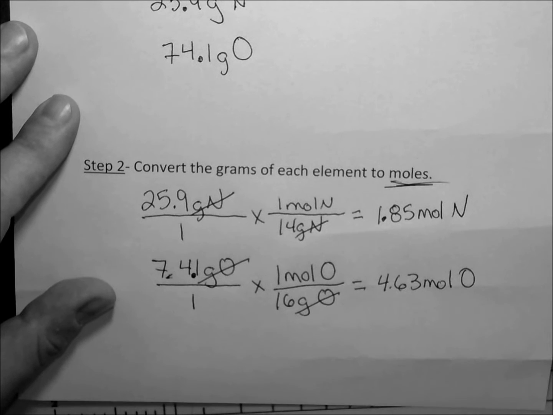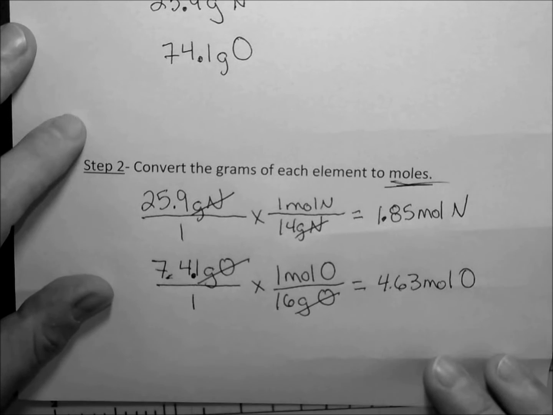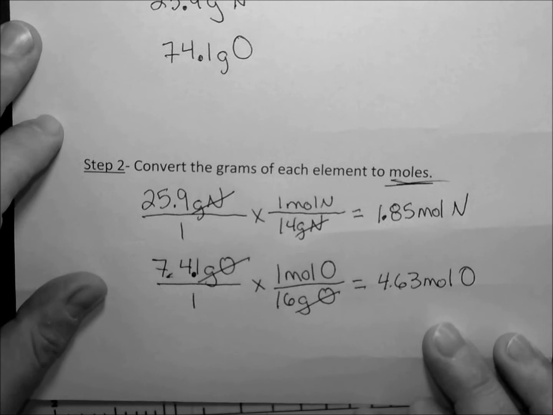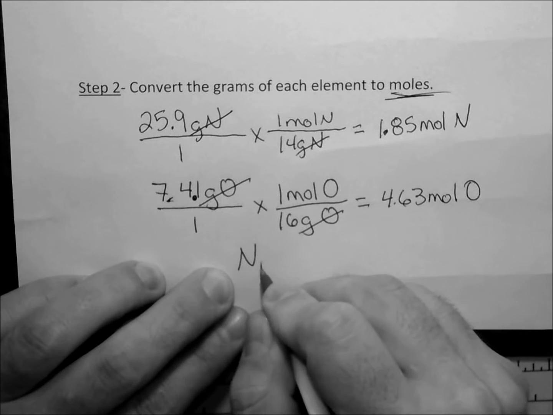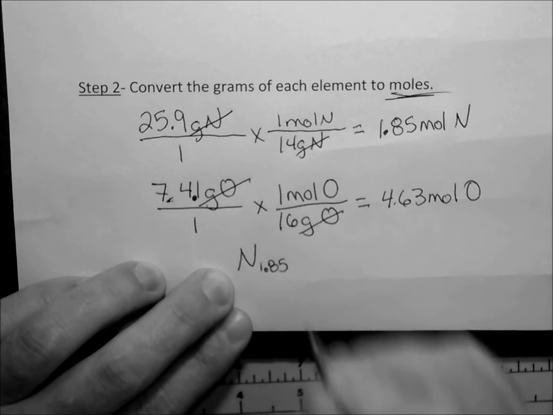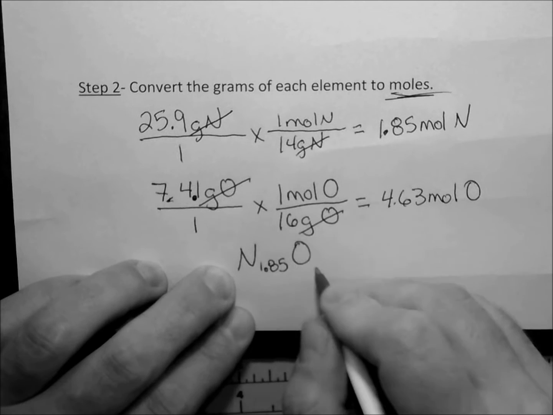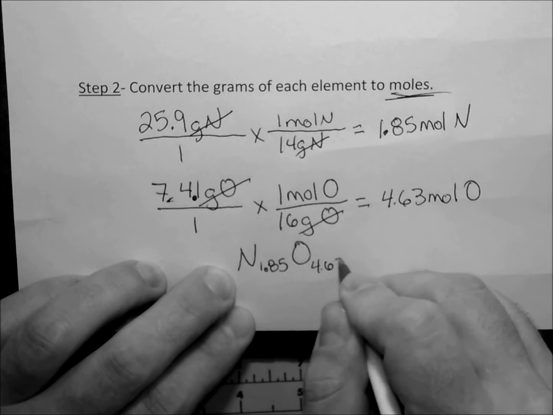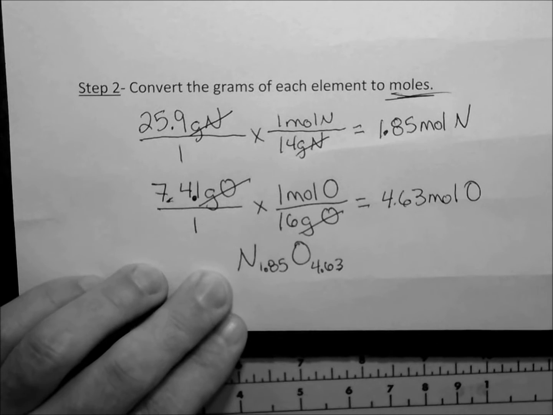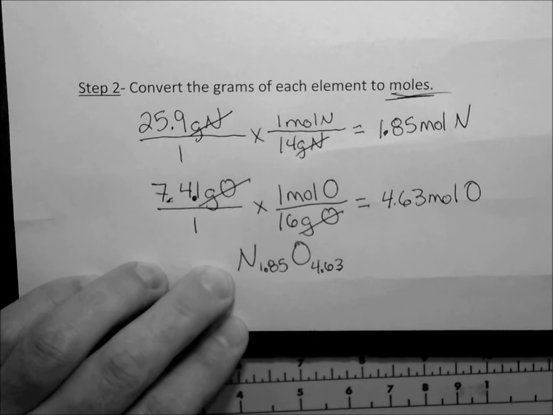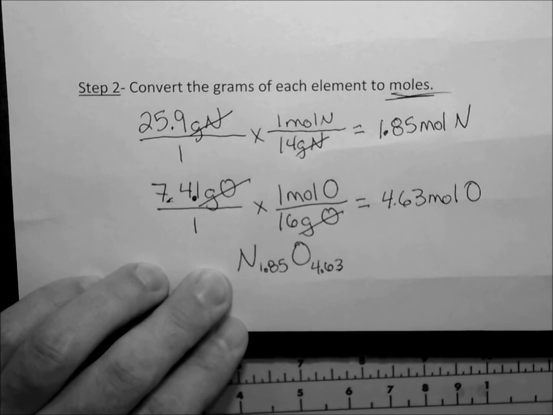Now, believe it or not, you actually do have a formula. It just won't look very pretty at all, not like you're used to. If I stopped now and wrote a formula for this, my formula would be N with 1.85 as my subscript, O 4.63. Okay? That's how many moles of each of these we have in this compound. But you know enough to know that that's not how we do formulas in the least. So we're not done yet.